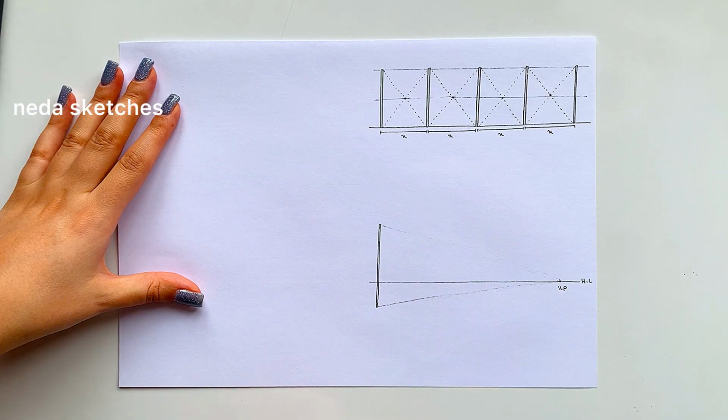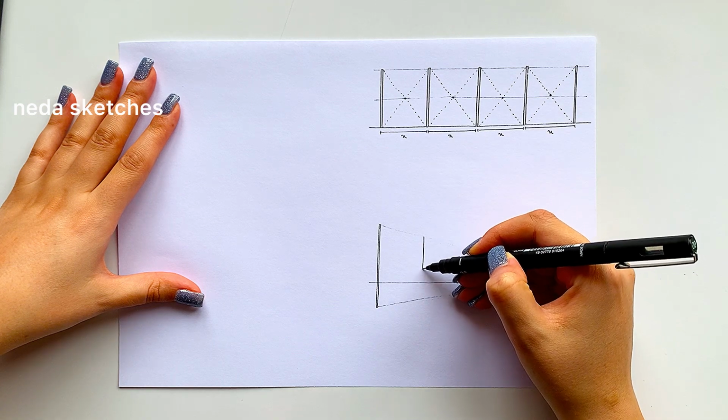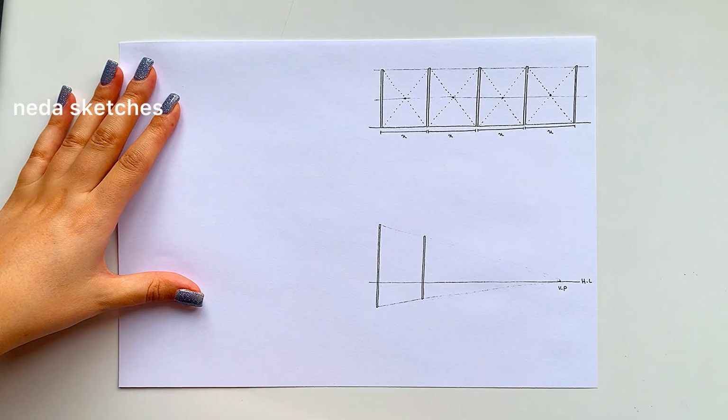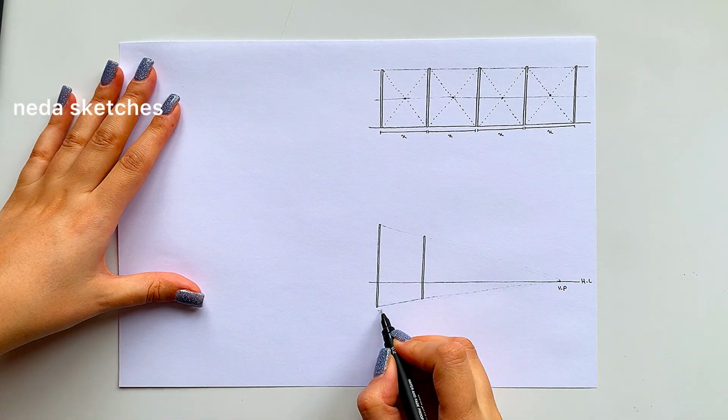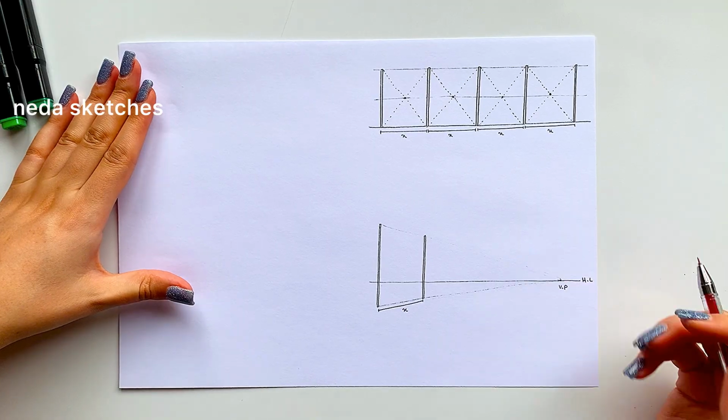By drawing these two lines, I can determine the top and bottom of each light pole. As I said before, the distance between each two light poles is the same, and I show them by the letter X.